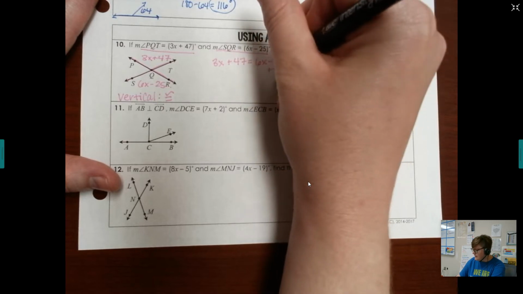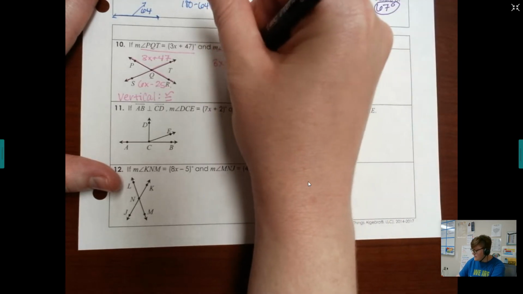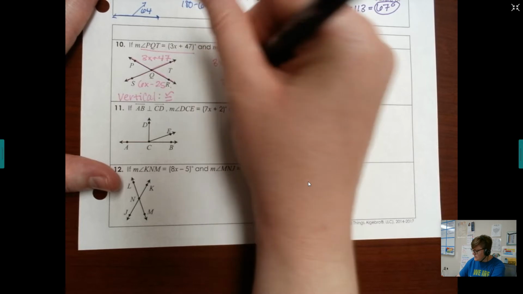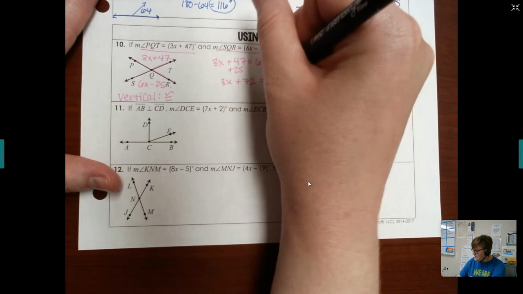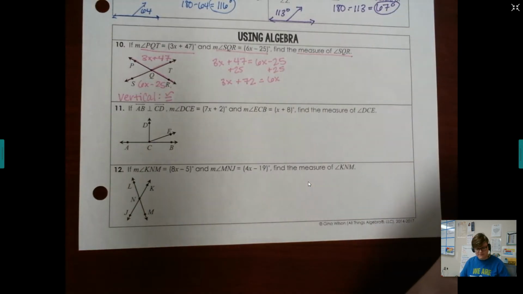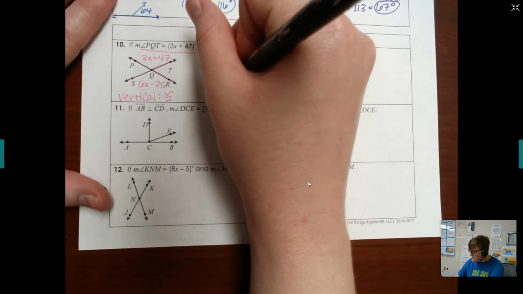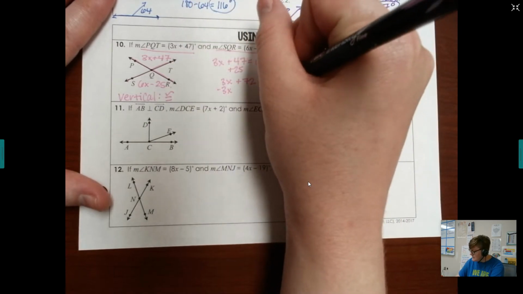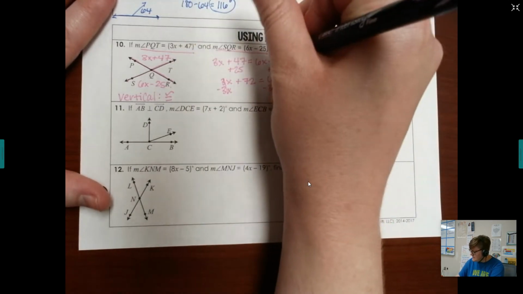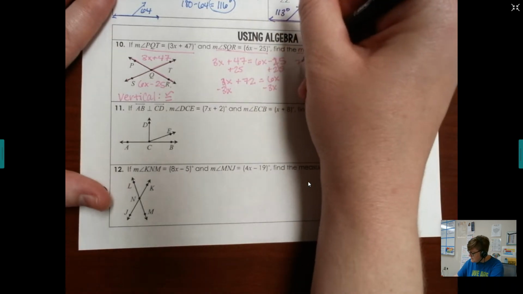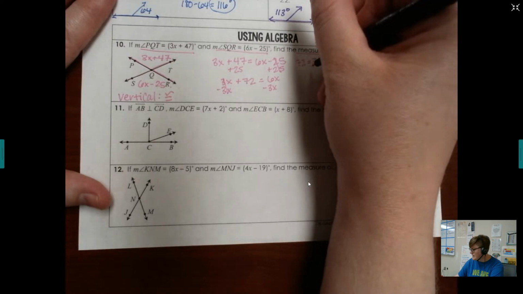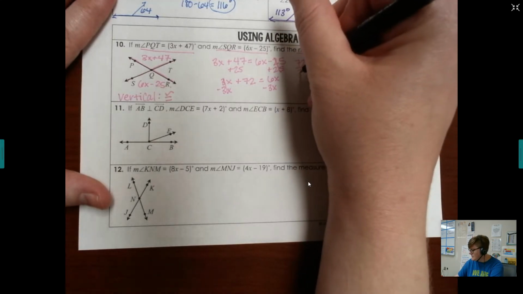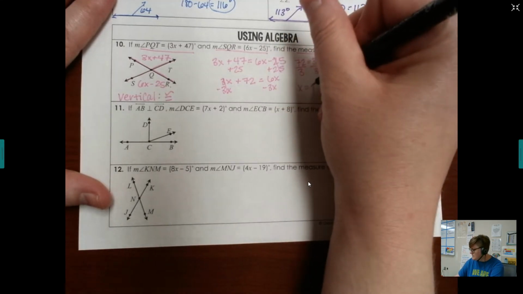Okay, and I'll be adding this 25 on both sides. 3x plus 72 equals 6x. Just double checking, yeah. And then I'll subtract that 3x on both sides. So 72 equals 3x. Now I can divide out that 3. X equals 24.